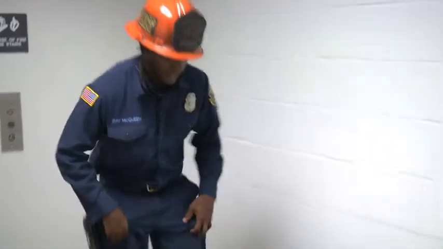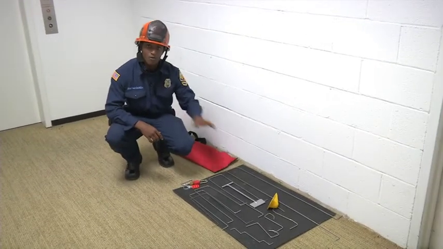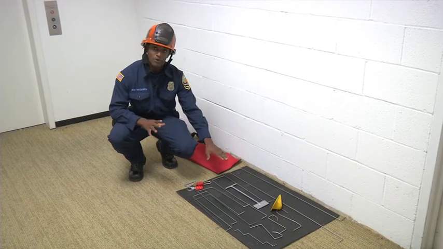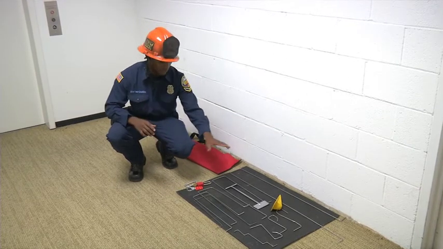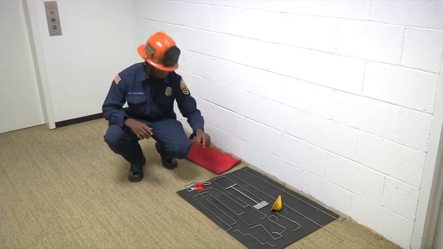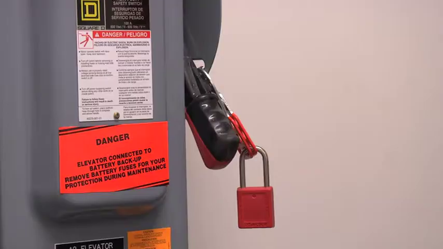If for some reason the elevator paddle doesn't work, we're now ready to resort to our other picking techniques using any one of these tools. Remember, the paddle is the only tool we can use with the power on. If we resort to a top pick or a side pick, we must first secure the power to the elevator using our lockout tagout kit.